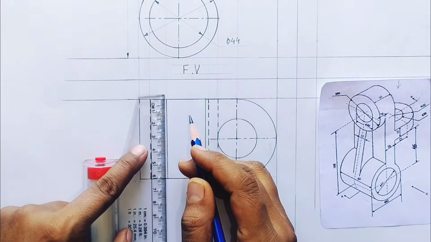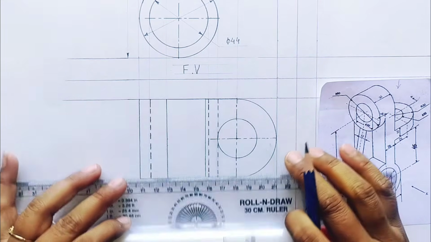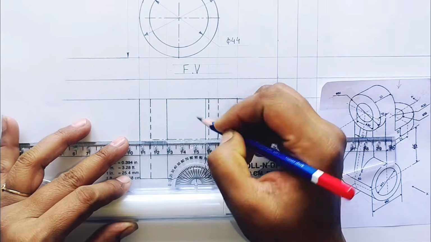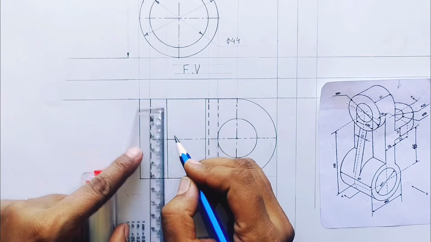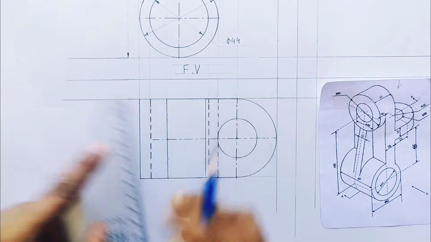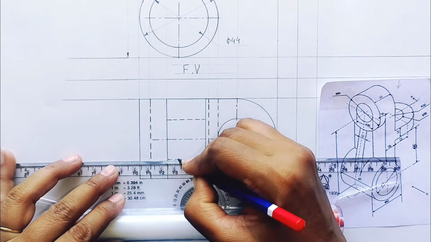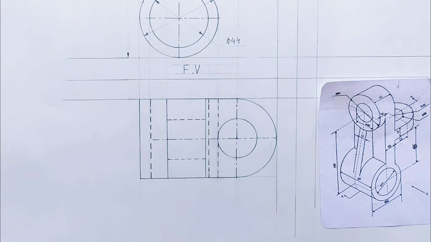Next, there is another hollow section in upper cylindrical part. So draw a center line and mark 15-15 from both sides of the center line. So we will get the hidden portion of the hollow cylindrical part.